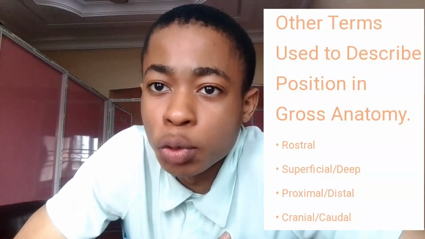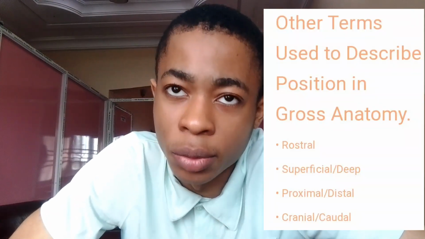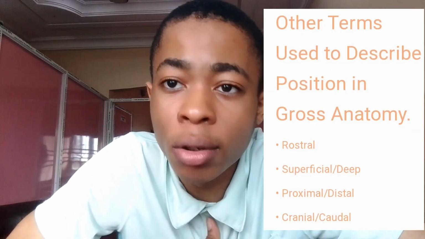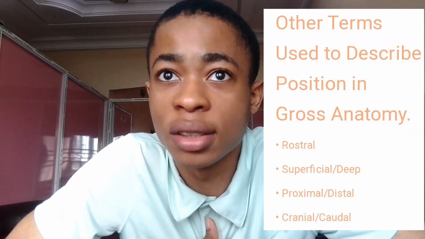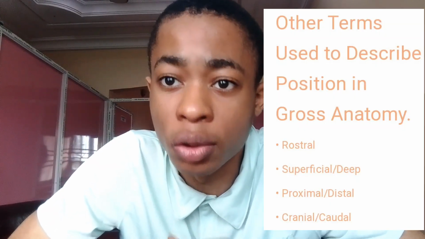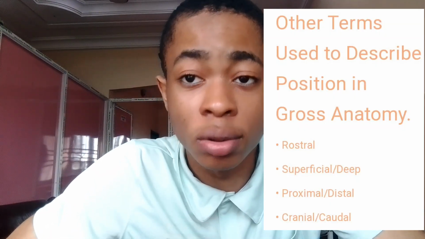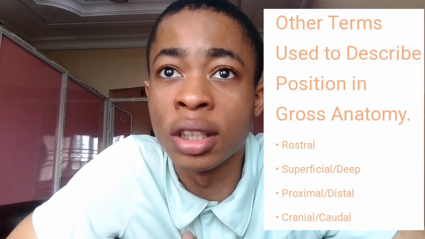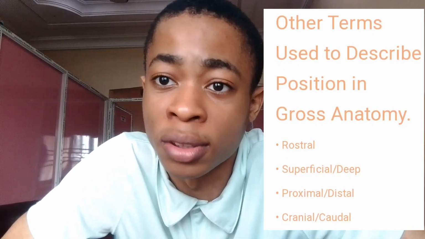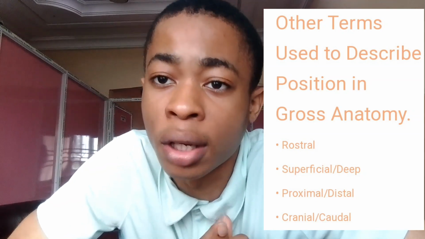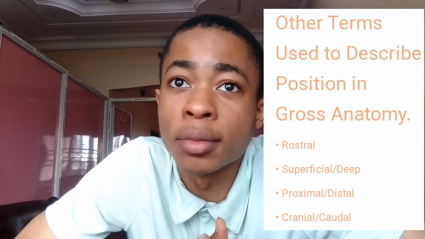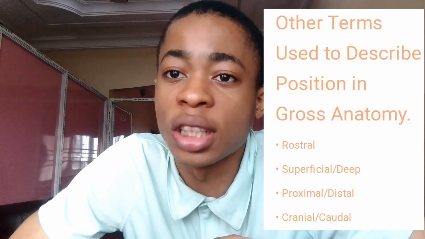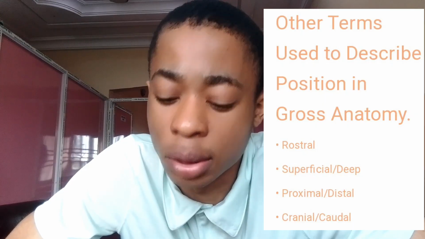We have other terms which we use to describe position in anatomy. The first one is rostral. We could say that the forebrain is rostral to the hindbrain. This just means that the forebrain is closer to the nose than the hindbrain. This is a term which separates different parts of the body of the organism with respect to the nose. So any structure of the body that is closer to the nose is rostral to a structure that is further from it. I believe that's understandable.